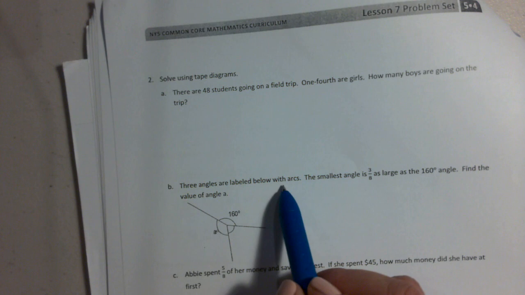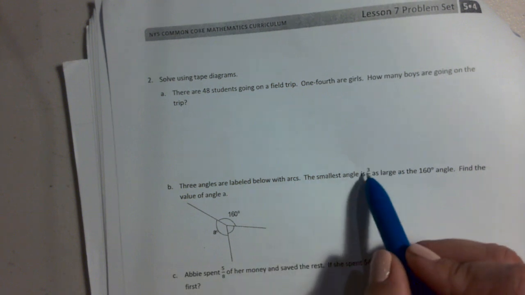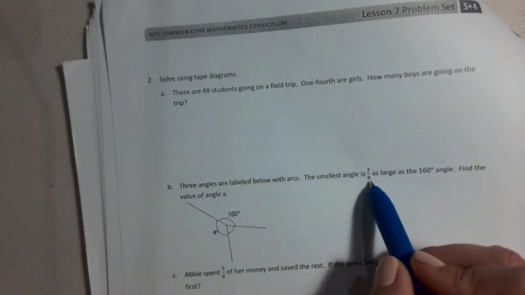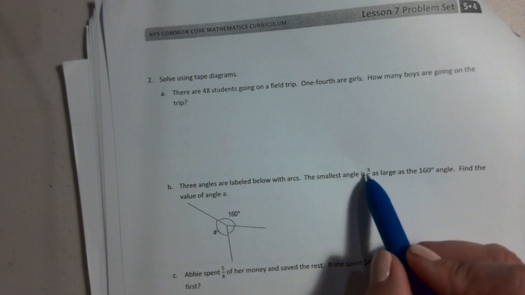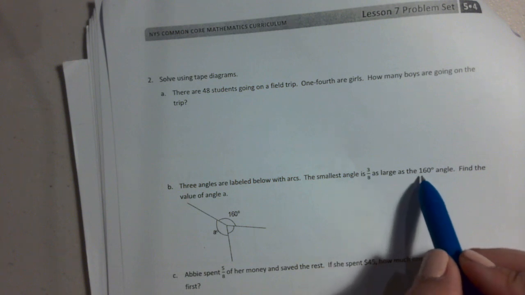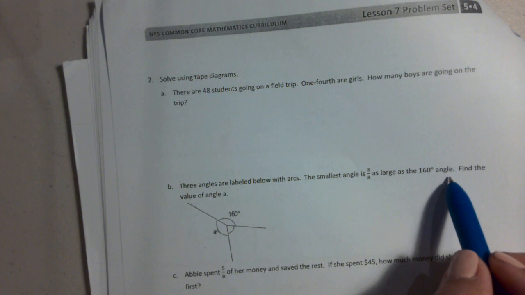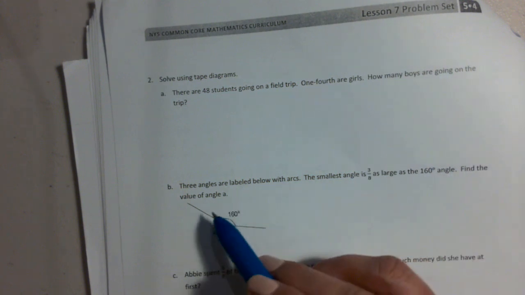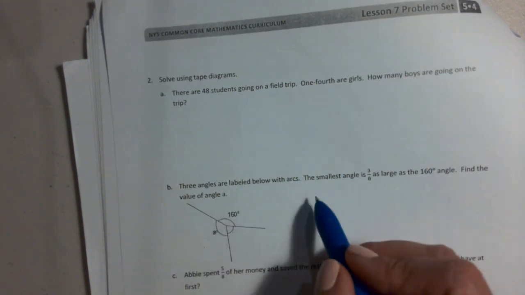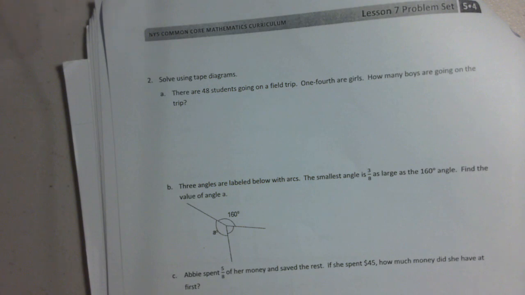3 angles are labeled below with arcs. The smallest angle is 3/8 as large as the 160 angle. Find the value of A. So it's 3/8 of 160.